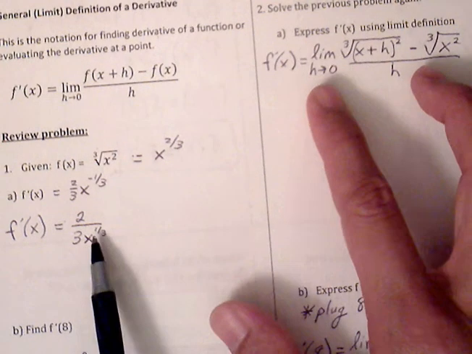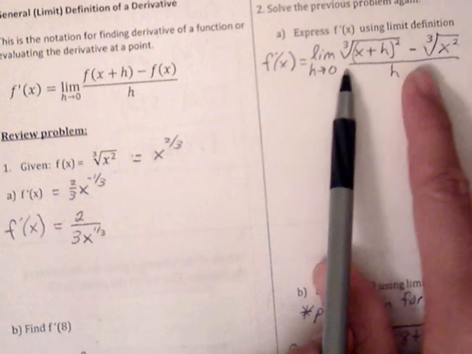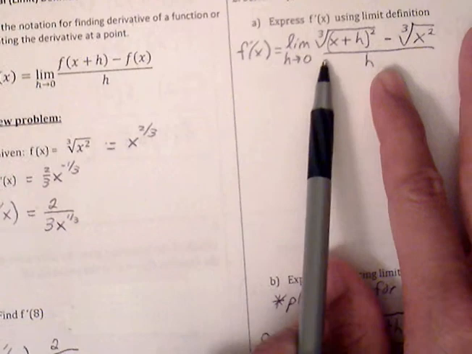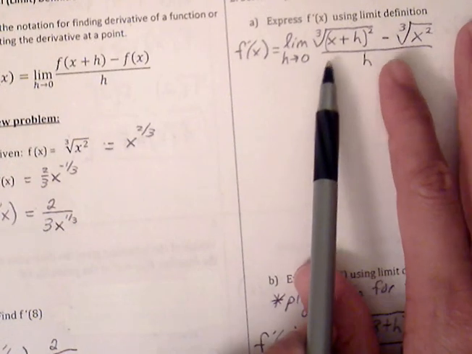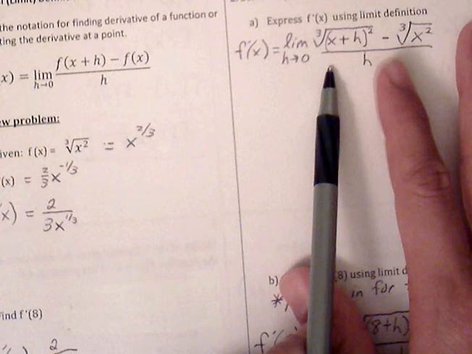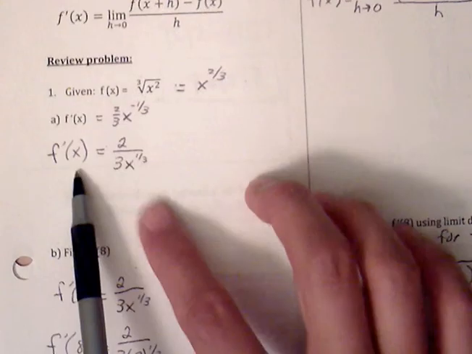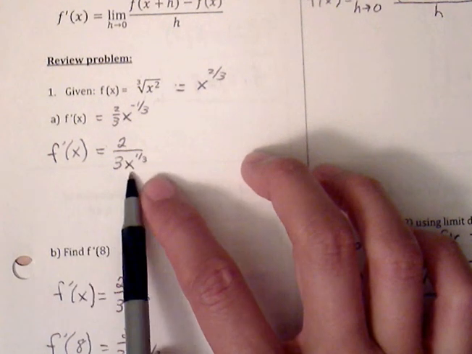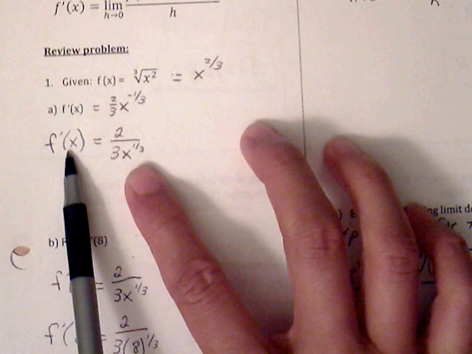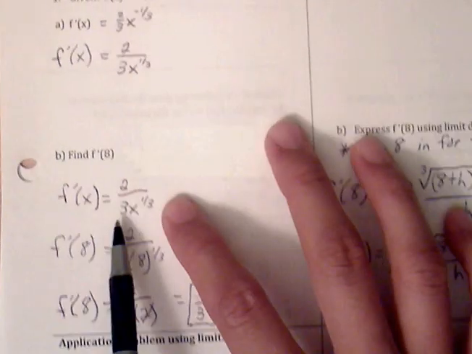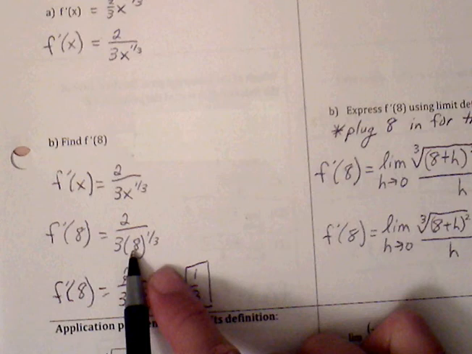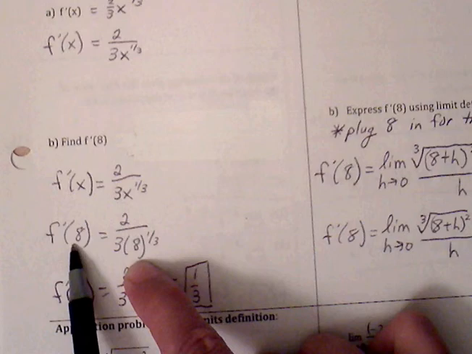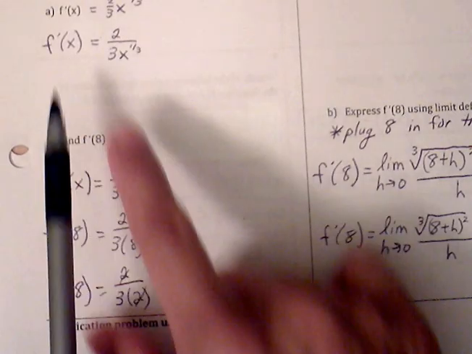So let's say we didn't clean this up and we just left it as this one messy notation. If this is f prime of x, then how can we find f prime of 8? Well, let's see what we did over here. To find f prime of 8, we simply plugged 8 in for all the x's of my derivative. So f prime of x is 2 over 3 x to the 1/3, and f prime of 8 is just 2 over 3 times 8 to the 1/3. All we did to evaluate f prime of x at 8 was replace all the x's of my derivative with 8.